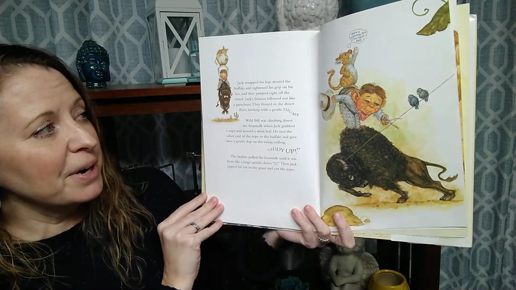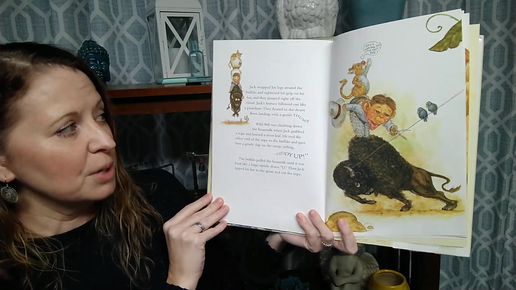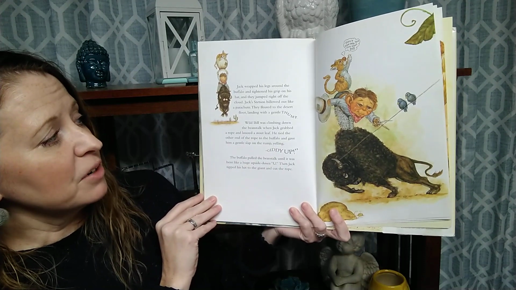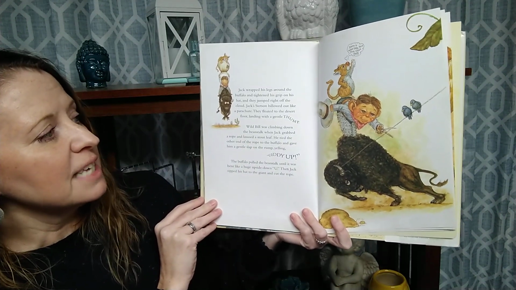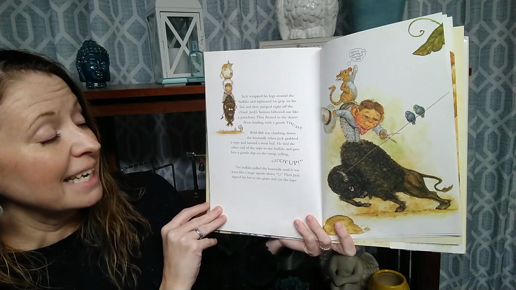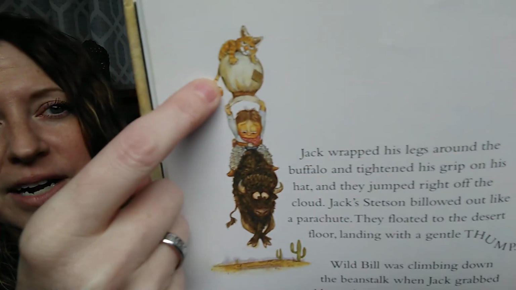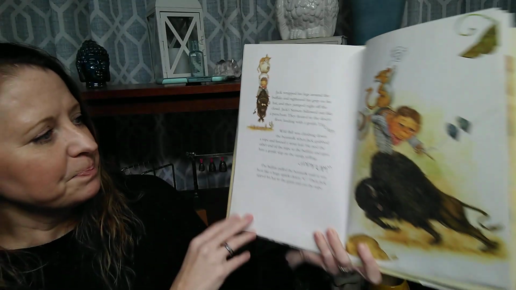Jack wrapped his legs around the buffalo and tightened his grip on his hat, and they jumped right off the cloud. Jack's Stetson hat billowed out like a parachute, and they floated down to the desert floor, landing with a gentle thump. So that's the hat. It's billowed out like a parachute, and there's the cat.